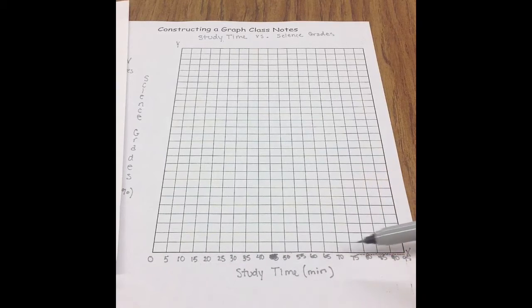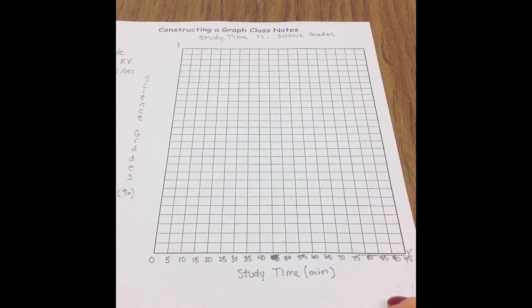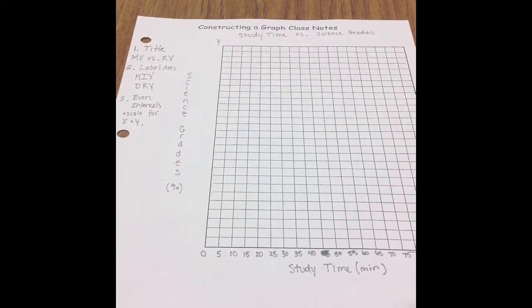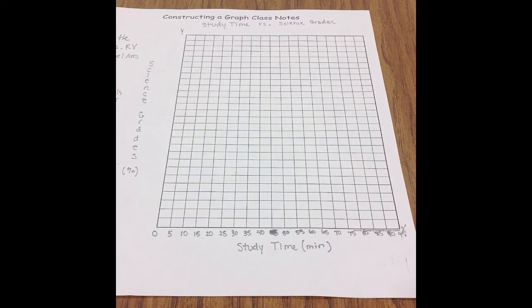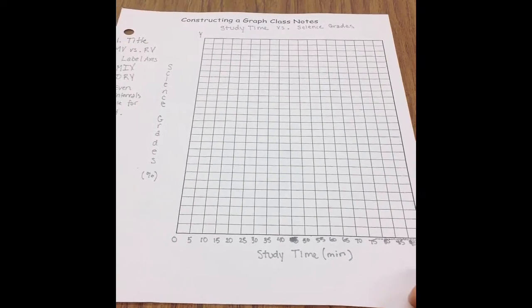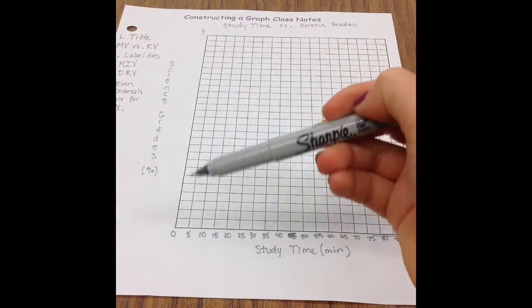that consistent through your x-axis. Okay, so continuing on step 3, we've done even intervals for our x-axis. Now we're going to take a look at what we should count by for our y-axis.